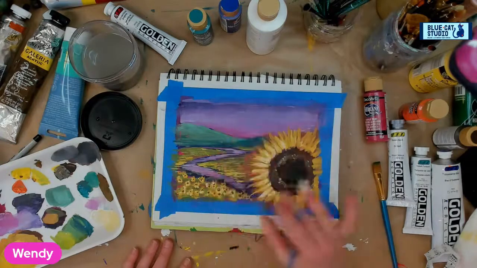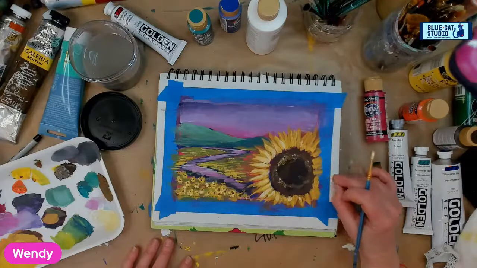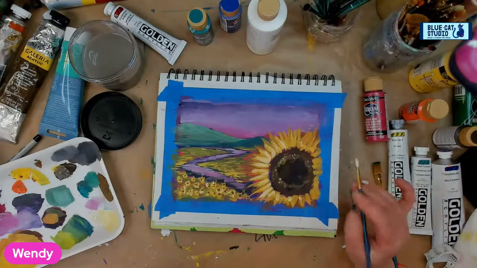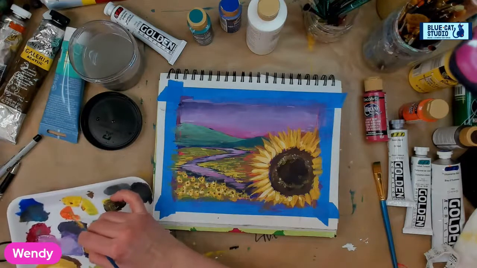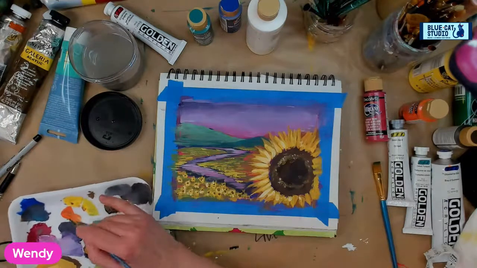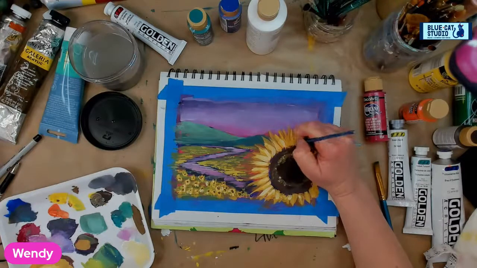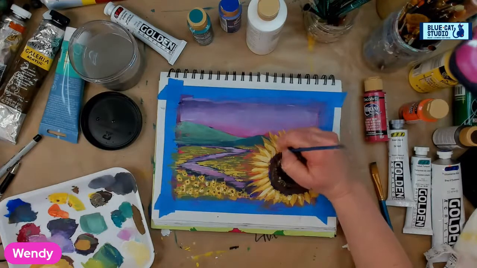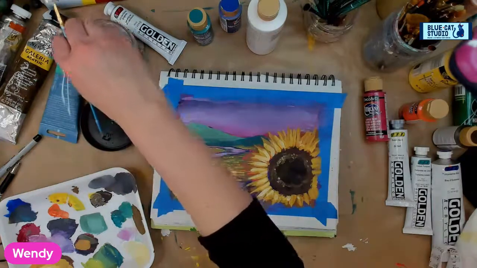Yeah, so then we've got a little bit of the glow coming from behind it, little bits of the magenta showing through. I don't have quite as much orange in here as I would like. I don't know if I can bring some orange in without making it crazy, but maybe a couple of just kisses of orange, just in the center. Oh, I guess I should rinse that other brush so I don't ruin it, huh?